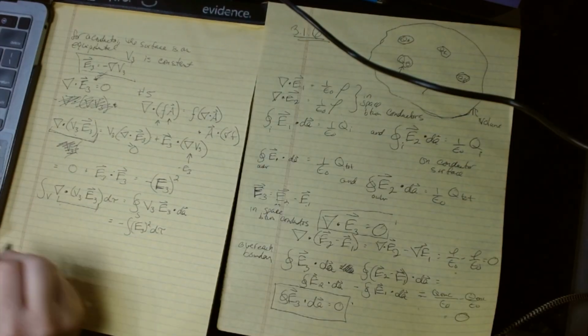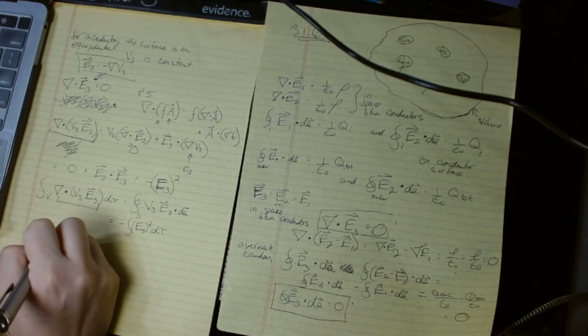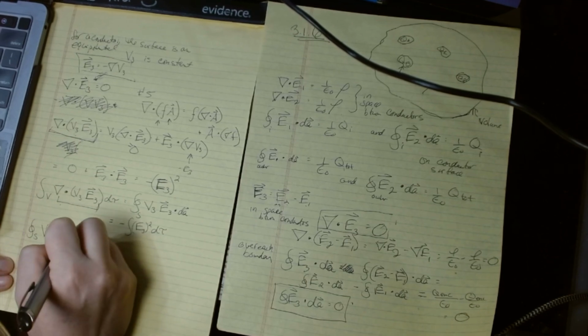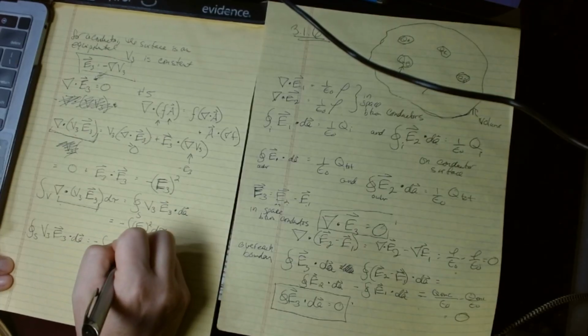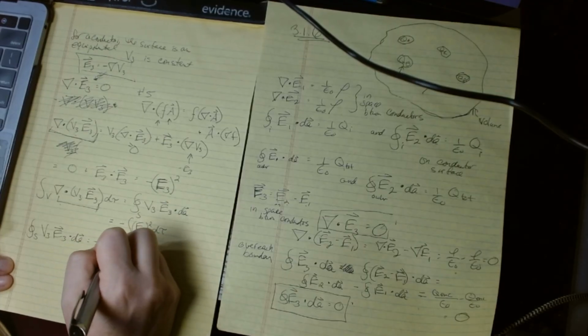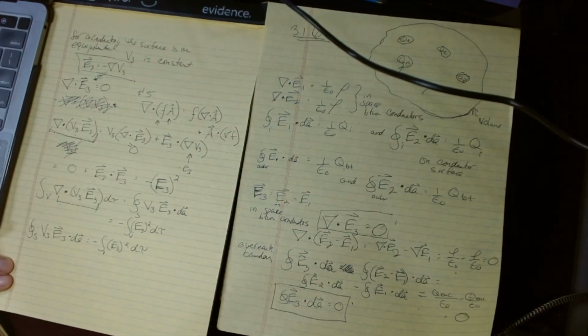Okay, so let's rewrite the relevant parts of this, which is the surface integral dot dA equals negative volume integral E3 squared d tau. This looks at all of the boundaries in the regions in question. Great.